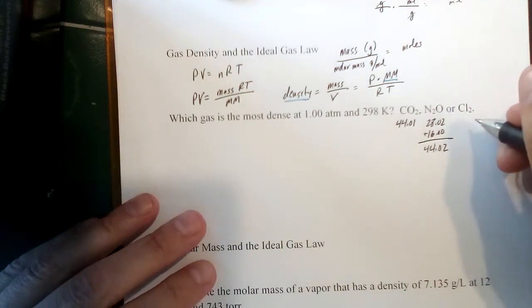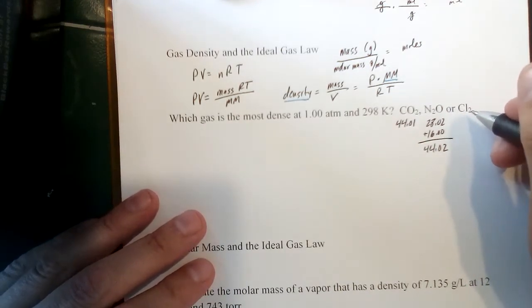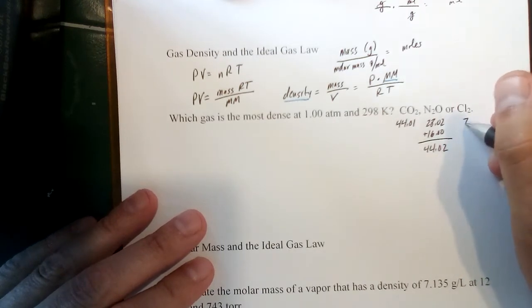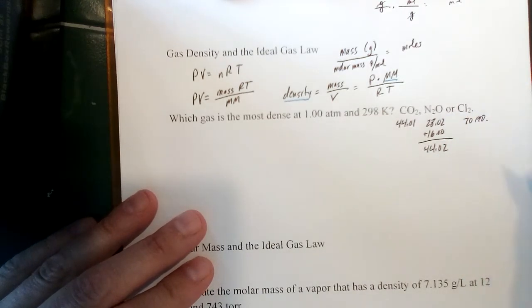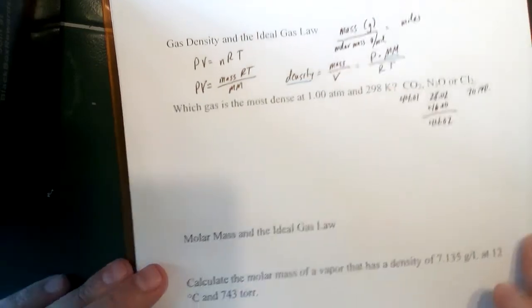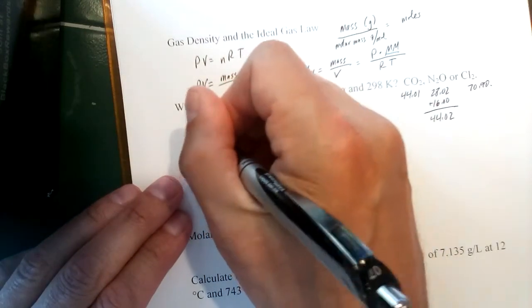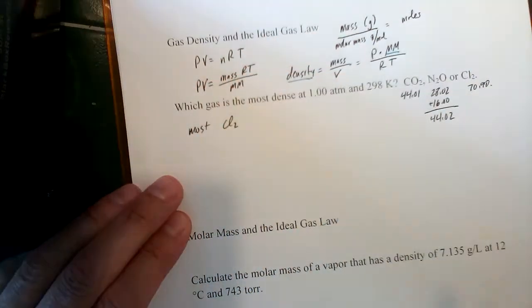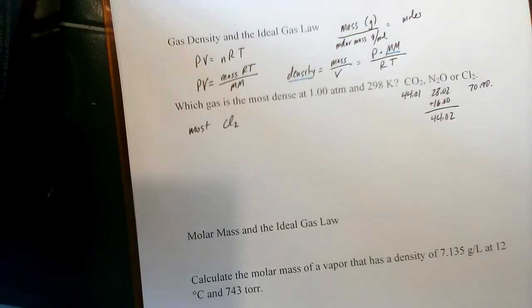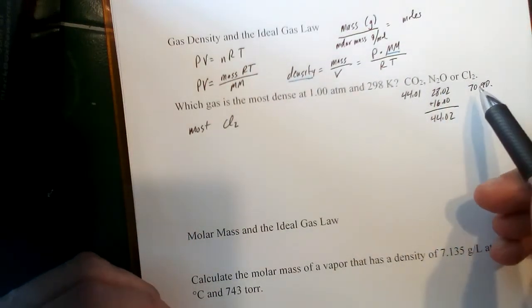But chlorine is 35.45, so Cl2 has a molar mass of 70.90. So the most dense would definitely be the chlorine gas. It's got the highest molar mass of the three we were provided.